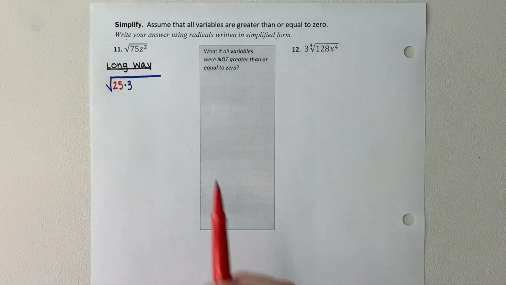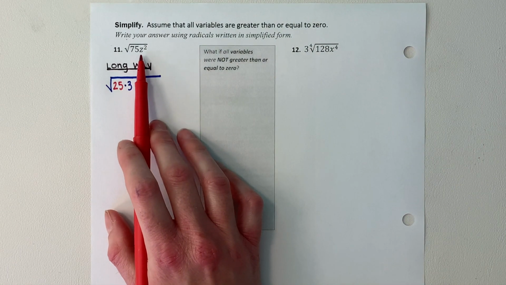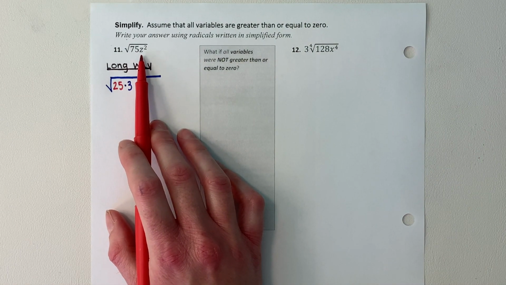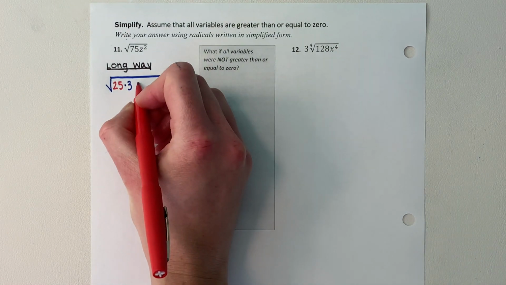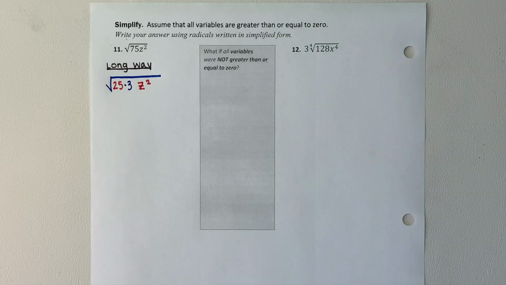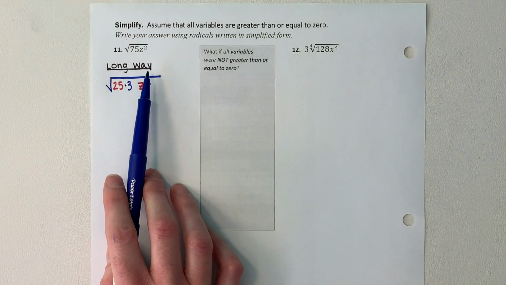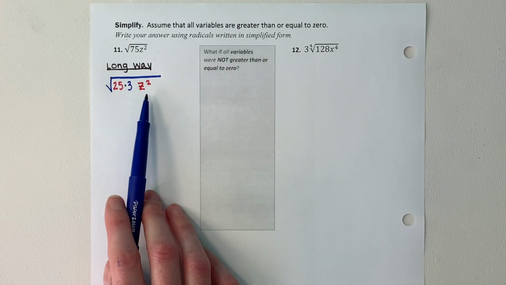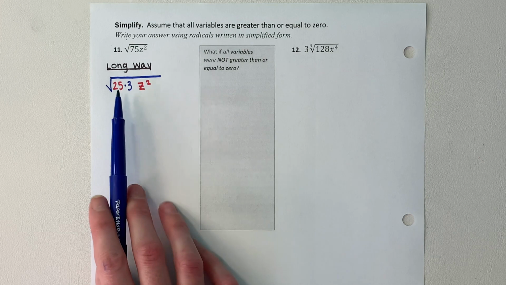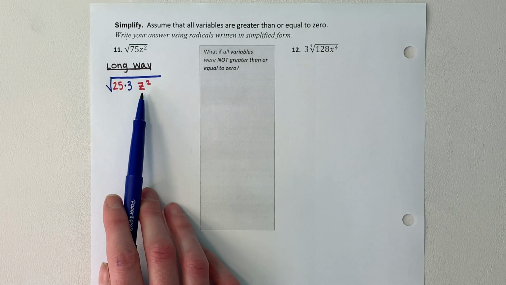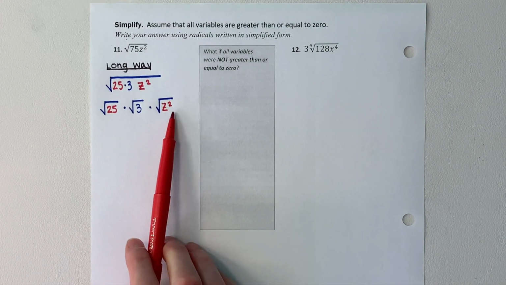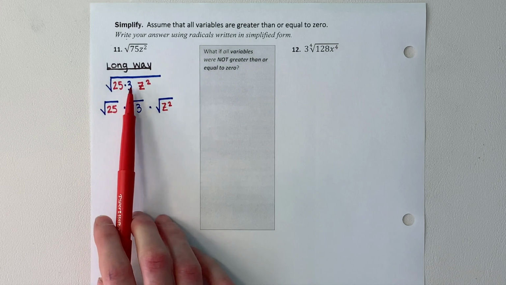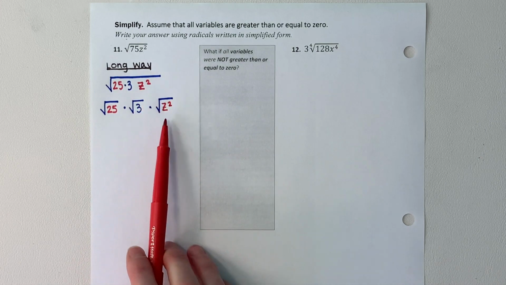Next, let's look at our variable. And the first question we need to ask is, is z² a perfect square? Yes, it is. So since z² is a perfect square, I'm going to put it in red. Now, if we're using the longer approach, we're going to use the product property of radicals here, which says when you're multiplying quantities underneath a radical, you can break that apart into separate radicals. So I've broken this apart into 3 separate radicals: the square root of 25 times the square root of 3 times the square root of z².